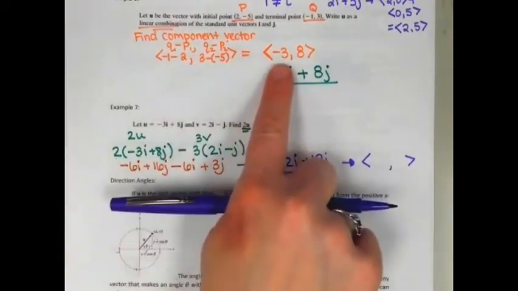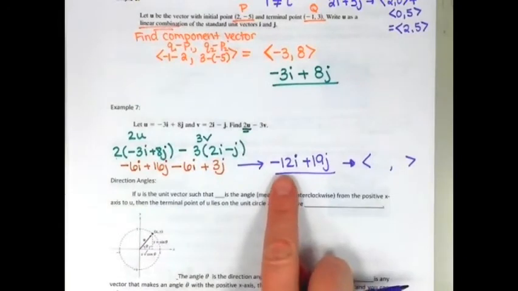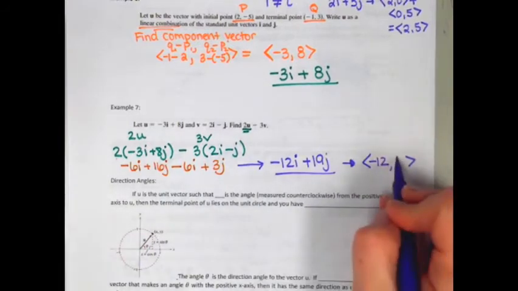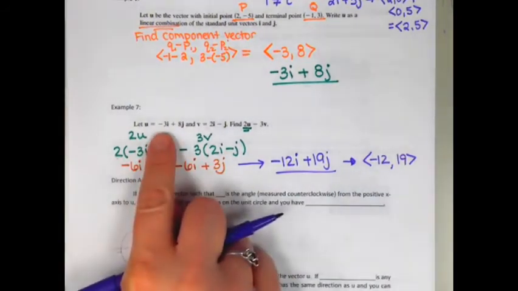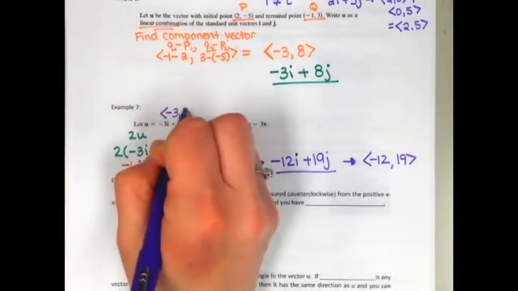Remember, if negative 3, 8 went to negative 3i plus 8j, going backwards, what is my x coordinate kind of? Negative 12. And what is my y? 19. So those are the exact same thing there. So as you're looking at these, if I have negative 3i plus 8j, that's the same thing as the vector of negative 3, 8, right?